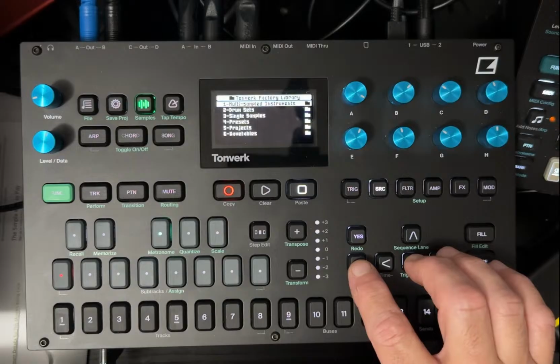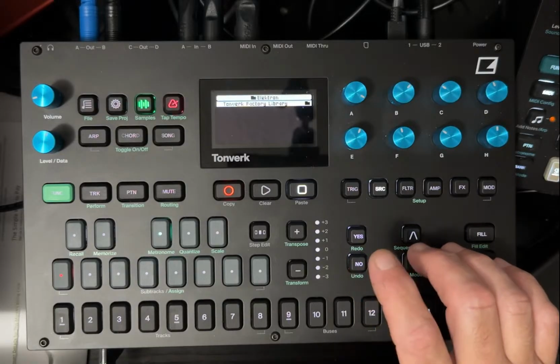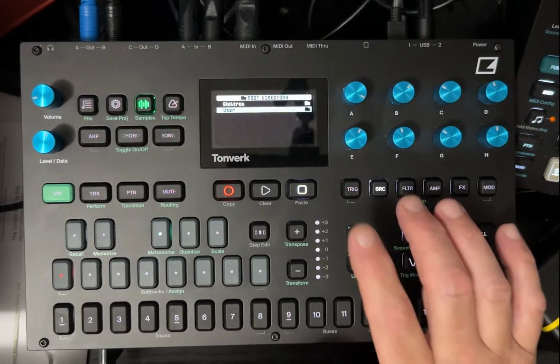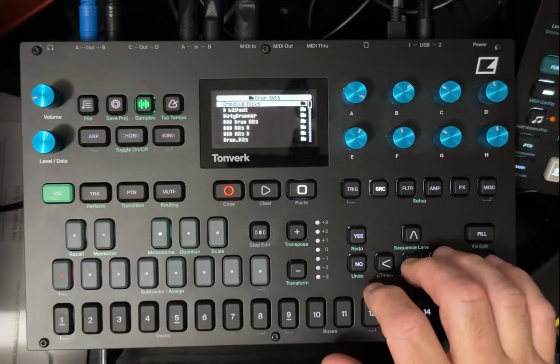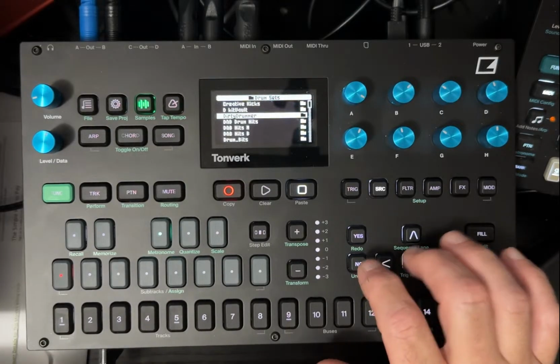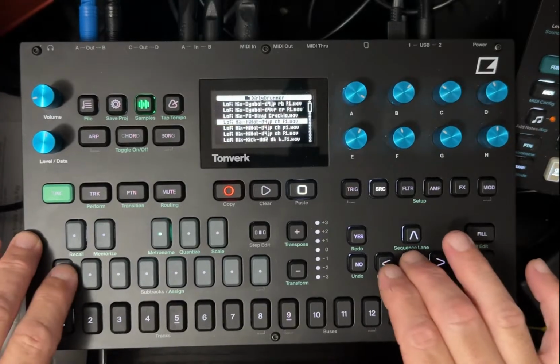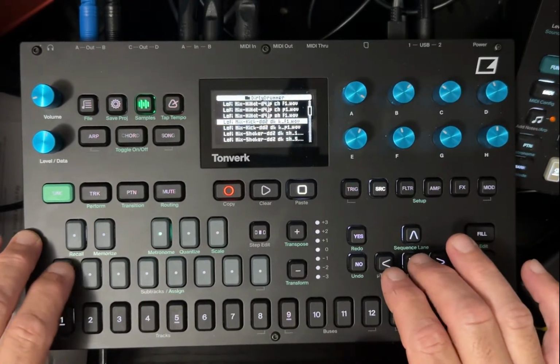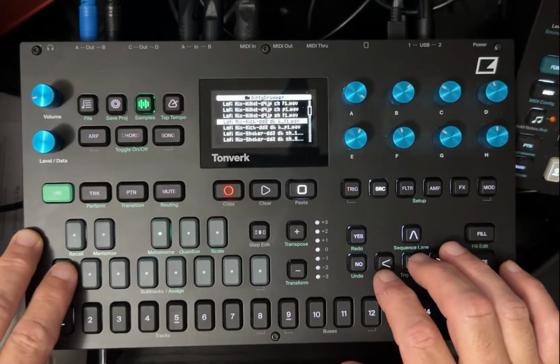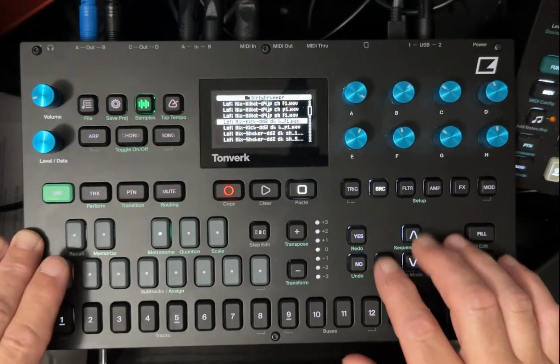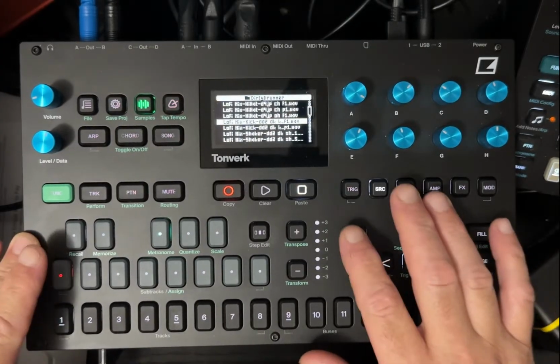I love the way they did it. Or you can press back, and then you can choose user and you can get your own drum sets. Here, let's check this one out. That's pretty cool right there. I'm gonna choose that one.